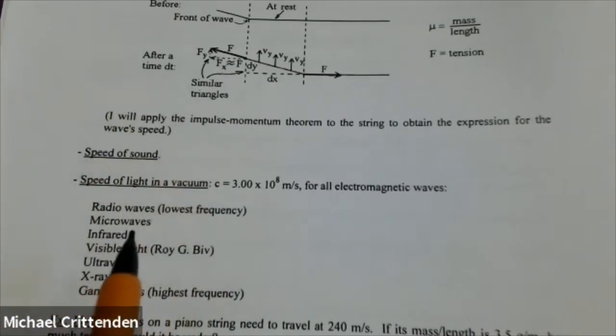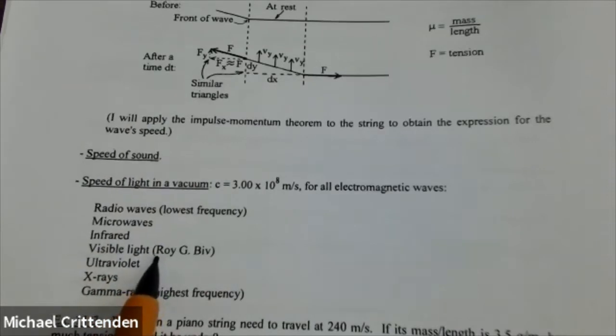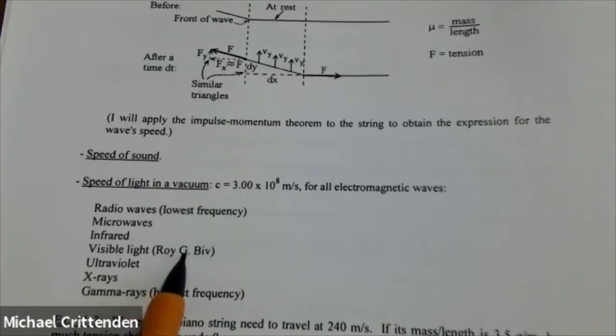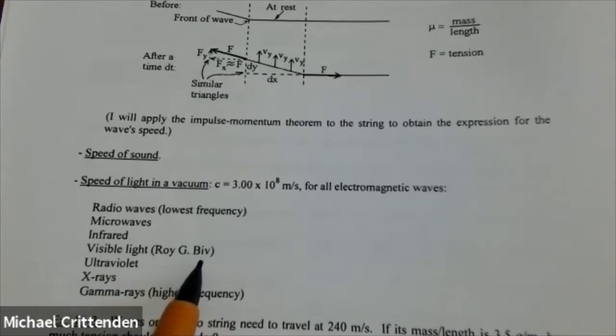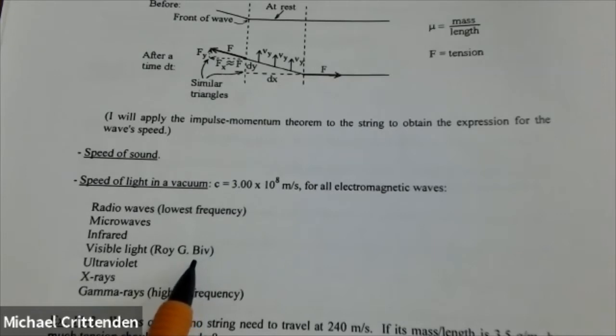But what it stands for is red, orange, yellow, green, blue, indigo, which is kind of a purpley bluey color, I guess. I've always been suspicious somebody just made up that color to put a vowel in Biv.